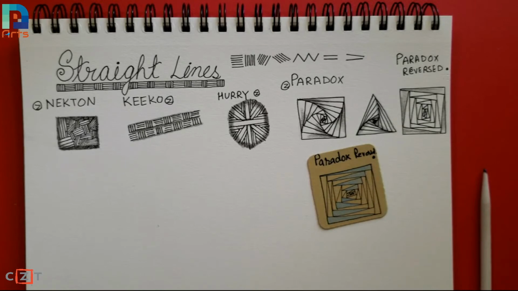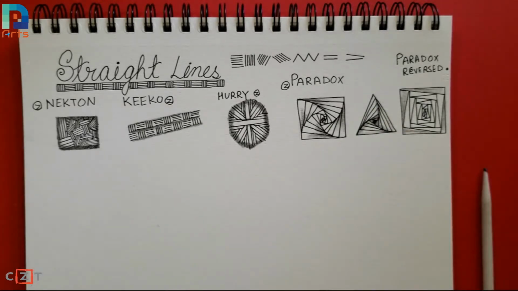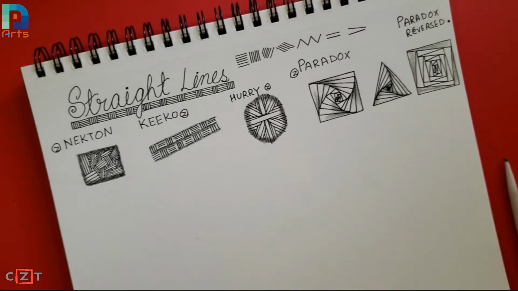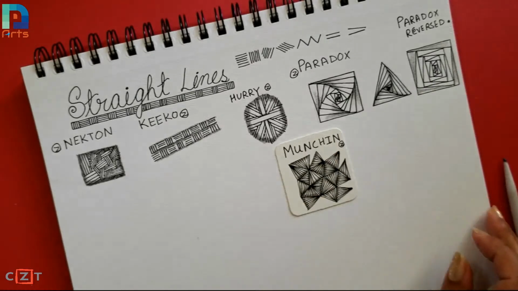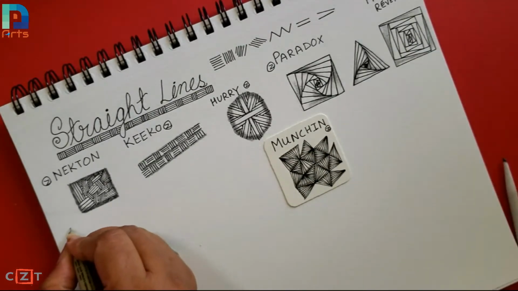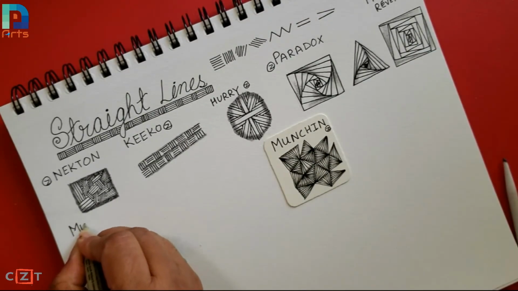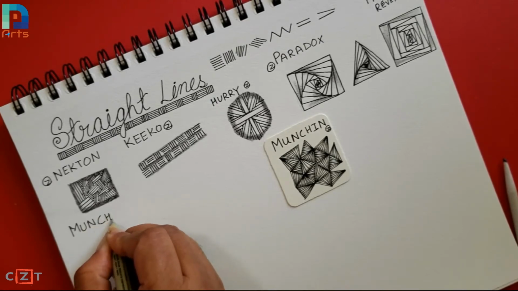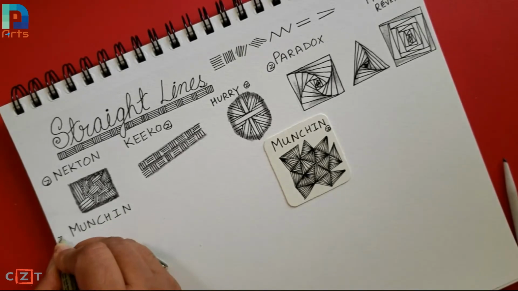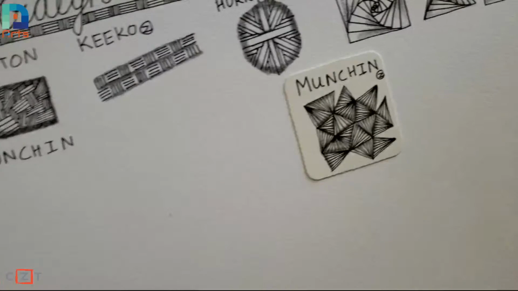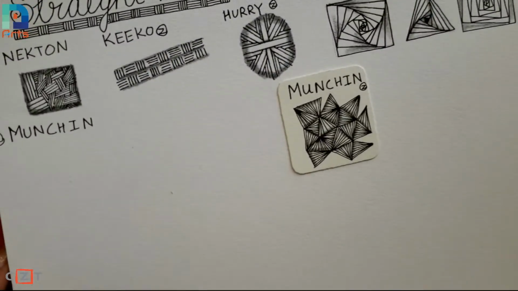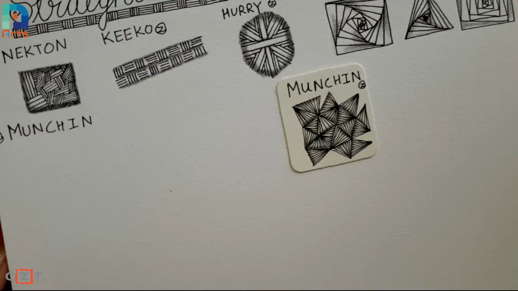Okay, so now the next tangle. Let's start the next line, and let me use the 05, the Munchin tangle. Zentangle original tangle. Let me draw this.